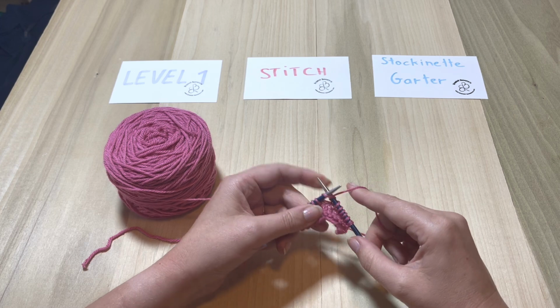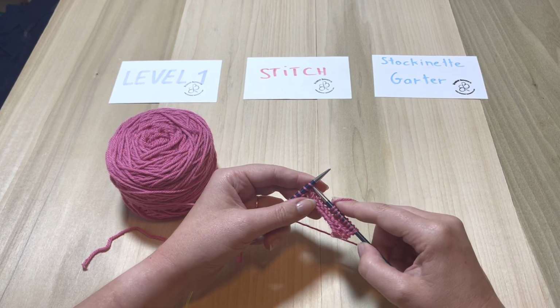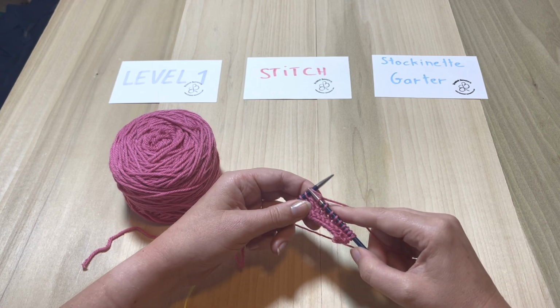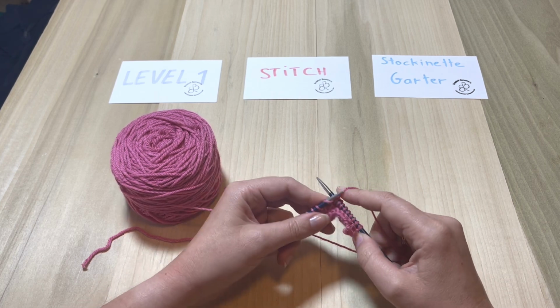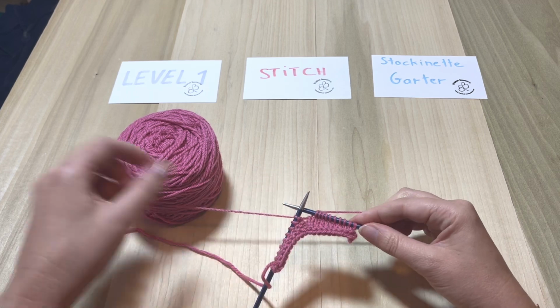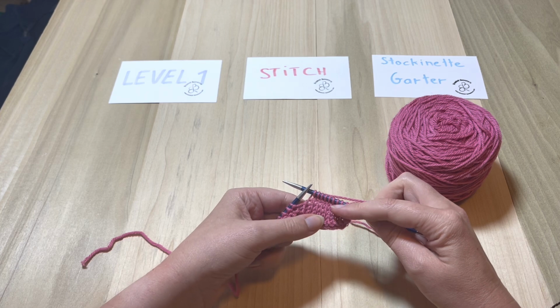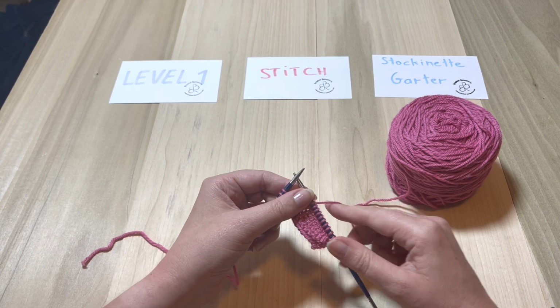And we knit, and here we have 10. And we continue to have these Stockinette stitches as a series of V stitches in continuum.